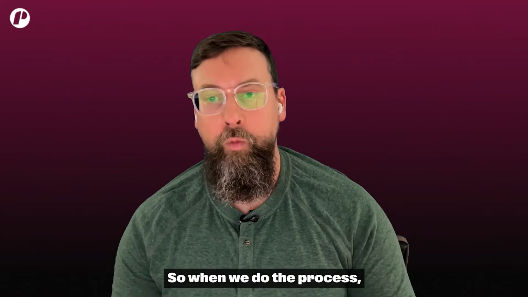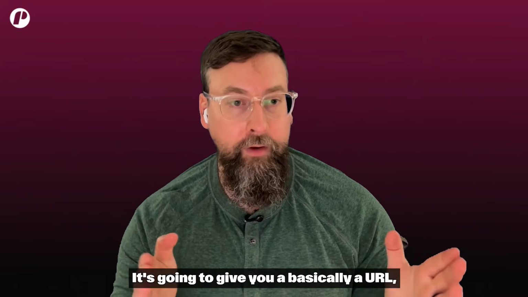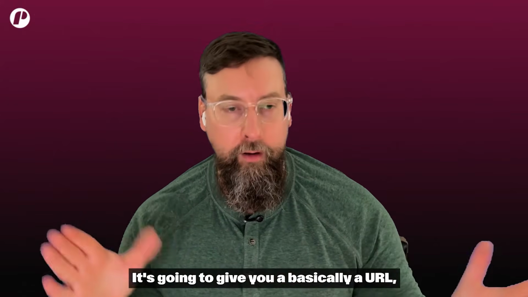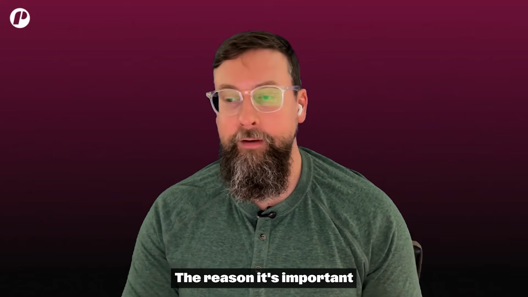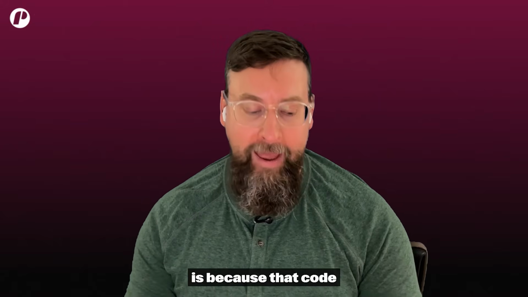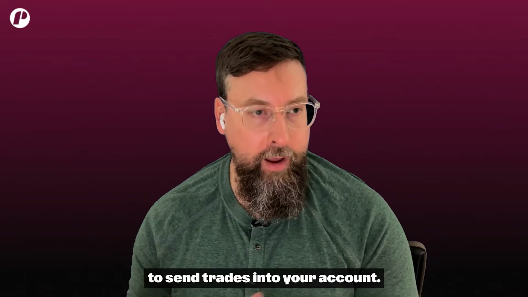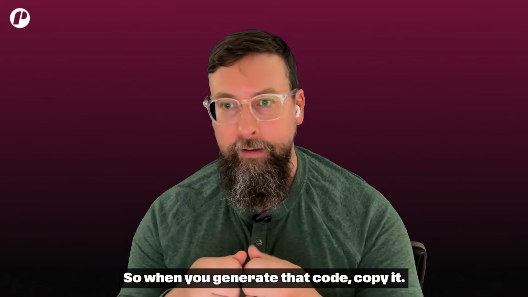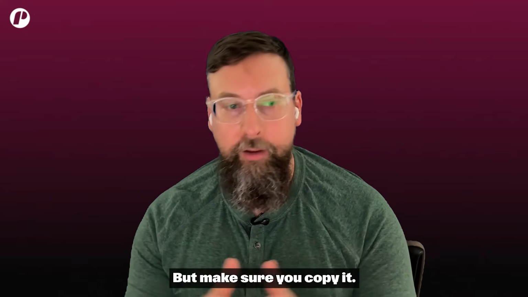So when we do the process I'm going to show you to build your own webhook, it's going to give you basically a URL, same thing that you would see in an address bar of a browser. The reason it's important to not show that to anyone, and I won't be showing you mine, is because that code will allow people to send trades into your account. So when you generate that code, copy it. You can always come back to SignalStack to get it later, but make sure you copy it. You keep it safe somewhere.